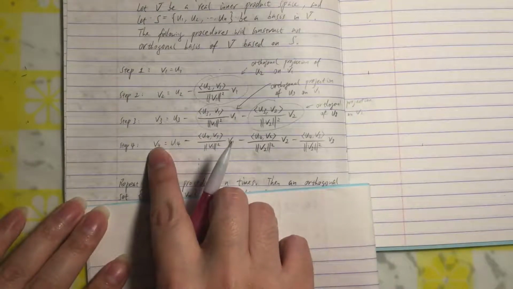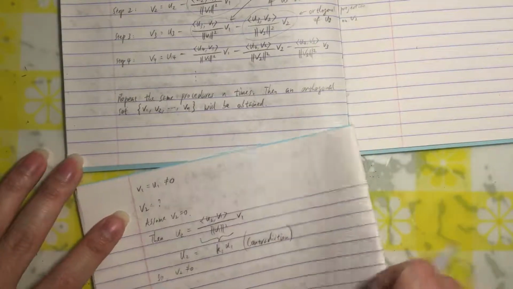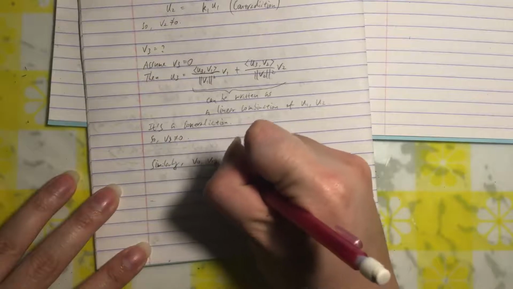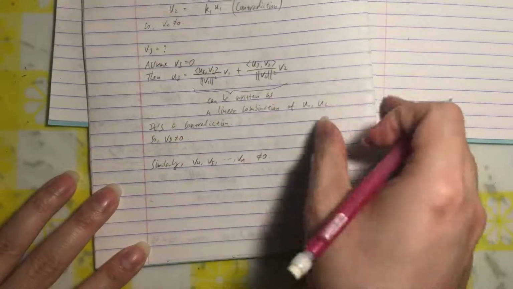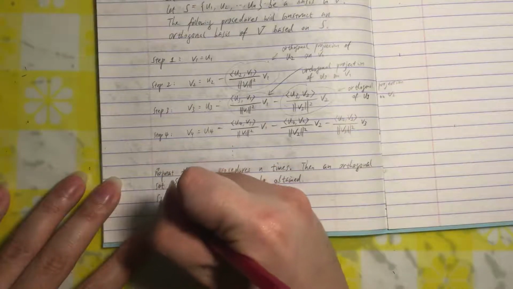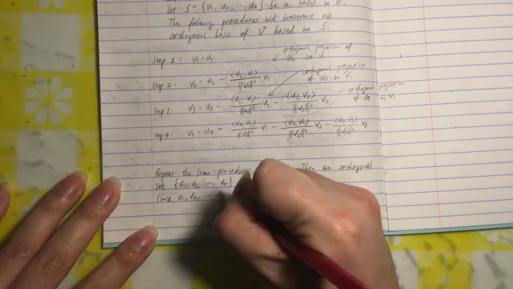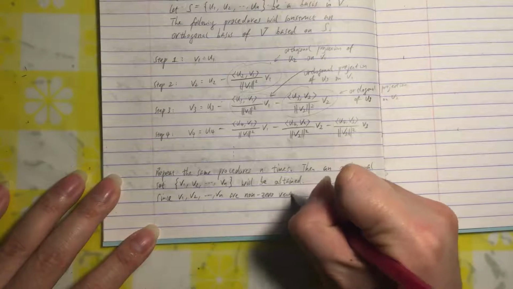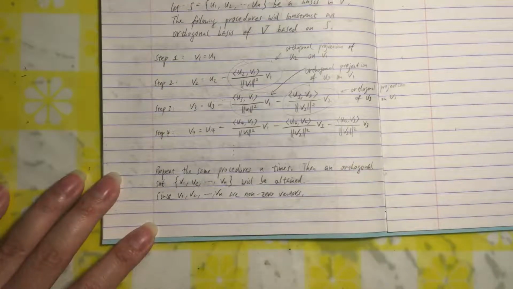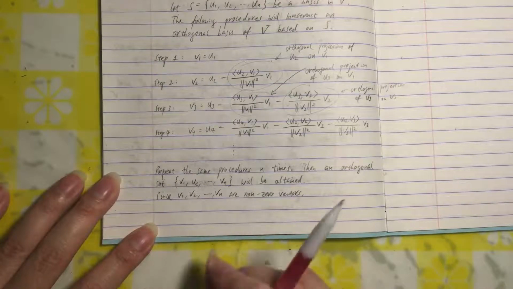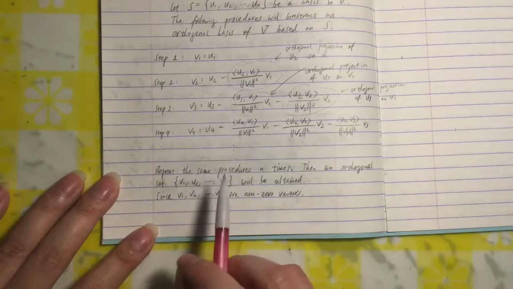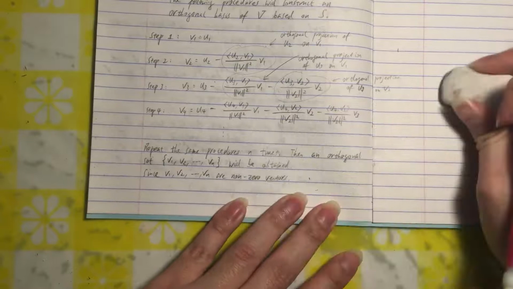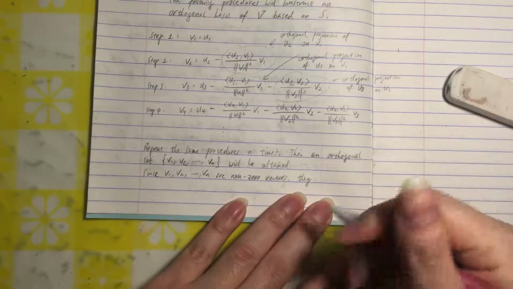Similarly, we can show that V4 is not 0, up to Vn. They are not zeros. Since V1, V2, up to Vn are non-zero vectors, then by the earlier theorem we know that they must be linearly independent. Since this is an orthogonal set and the vectors are non-zero, they must be linearly independent.